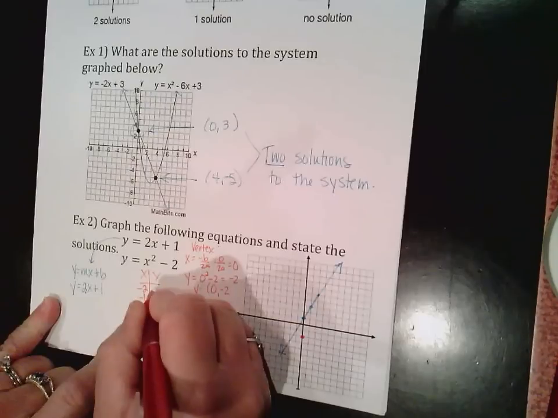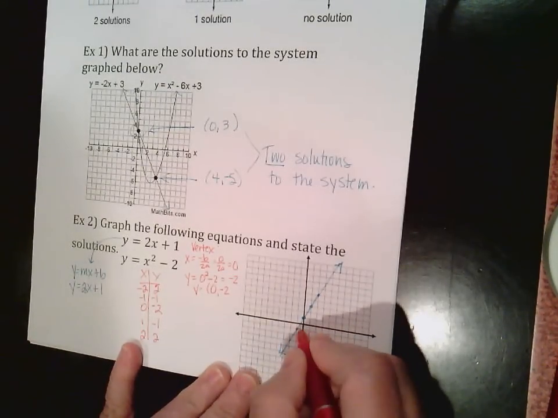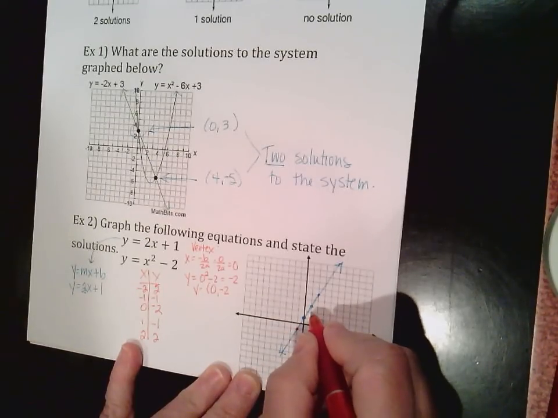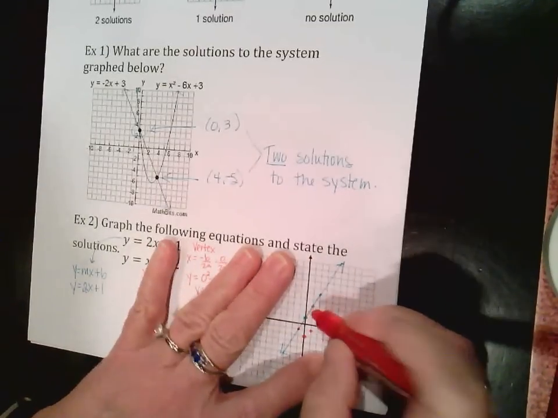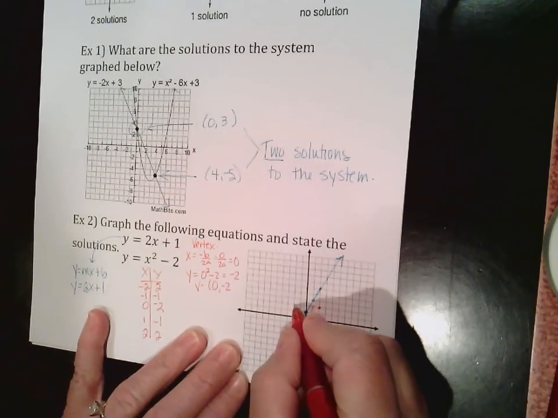These are going to mirror on the other side, so I have negative 1, negative 1, and positive 1, negative 1. Then I go over 1 and up 2. I need to go over 2 and up 2, and to the left 2 and up 2.